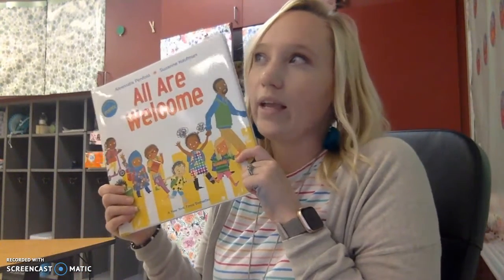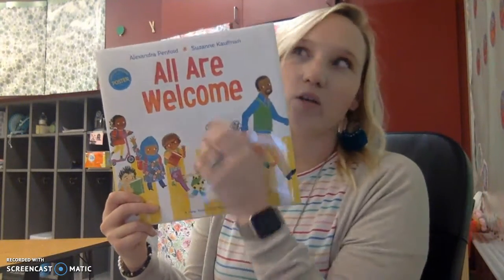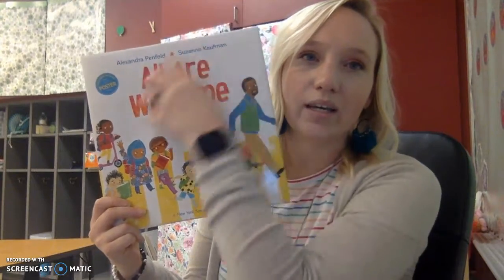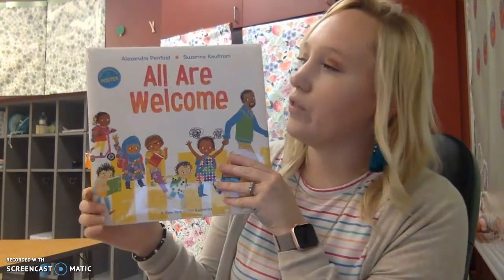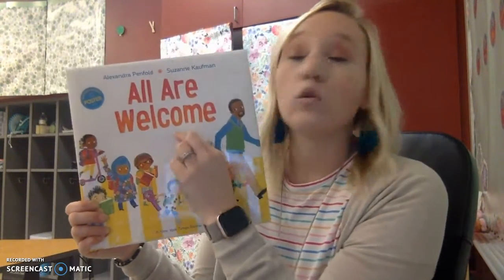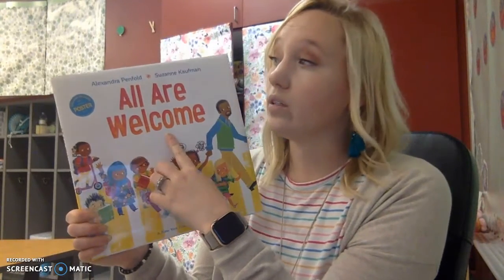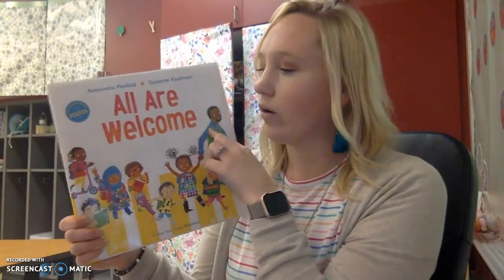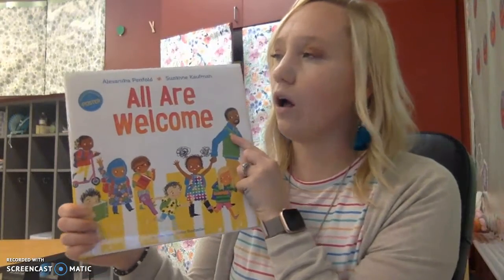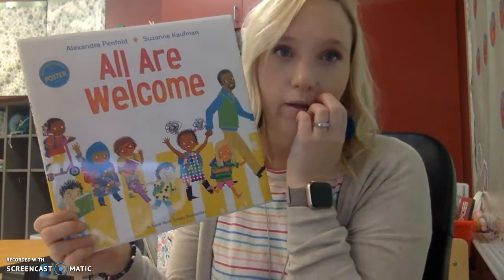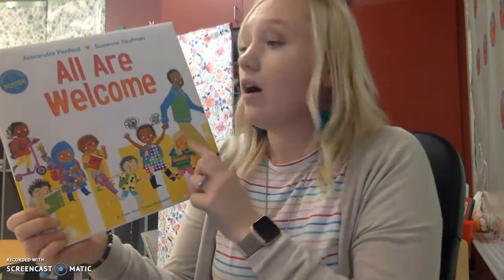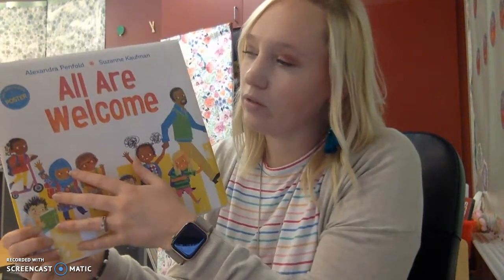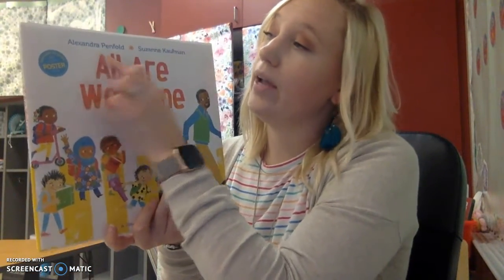So the first thing that we notice about a book is the front cover. So this part of the book is called the front cover. The front cover of the book has the title, which is the name of the book. So here our title is All Are Welcome. And the front cover also has illustrations giving us an idea or piquing our interest about what this book is about.